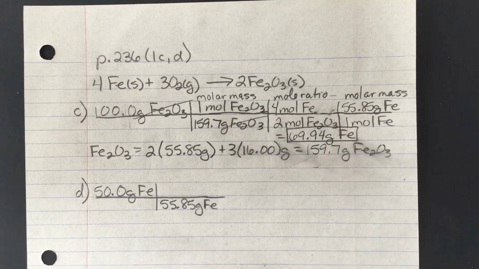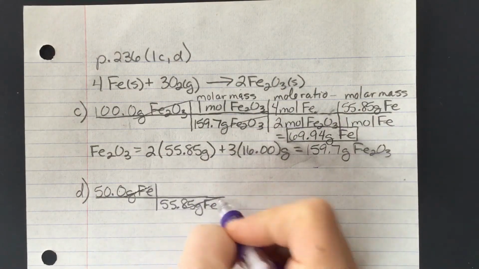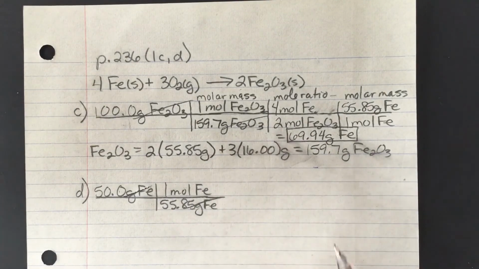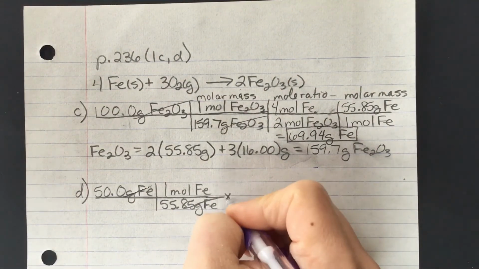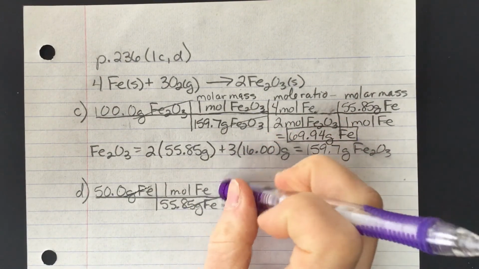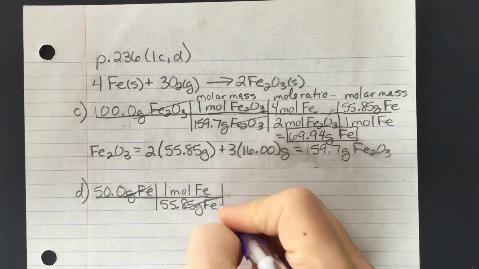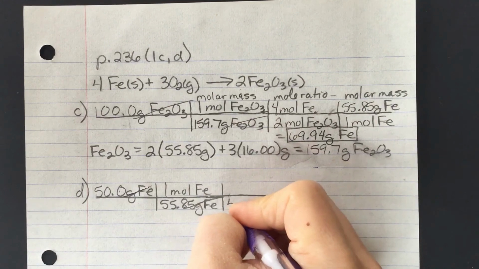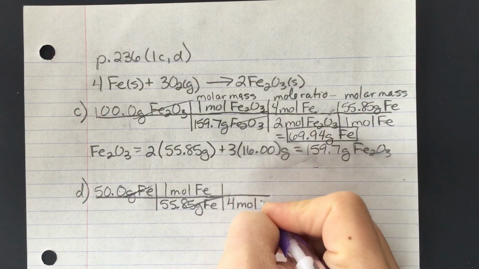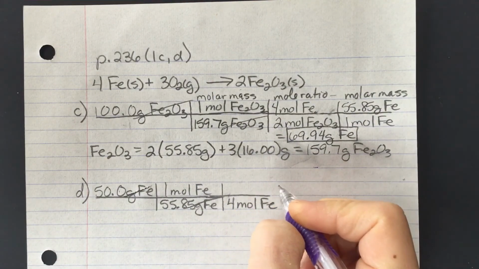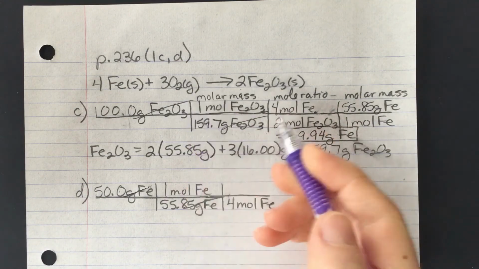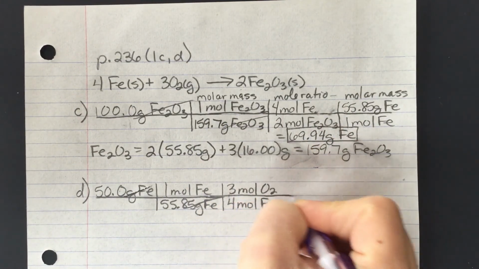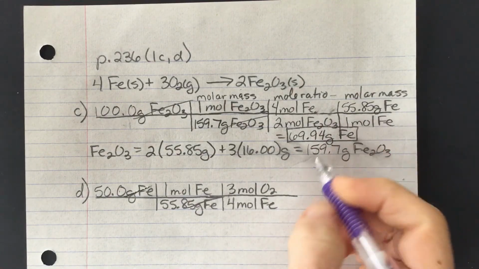No sense making more work for myself. And that is 1 mole of iron. Now that I'm in moles, I can use my equation up top. I have 4 moles of iron, and I know that that reacts with 3 moles of oxygen from my equation, because there's a coefficient of 3 in front of that oxygen.